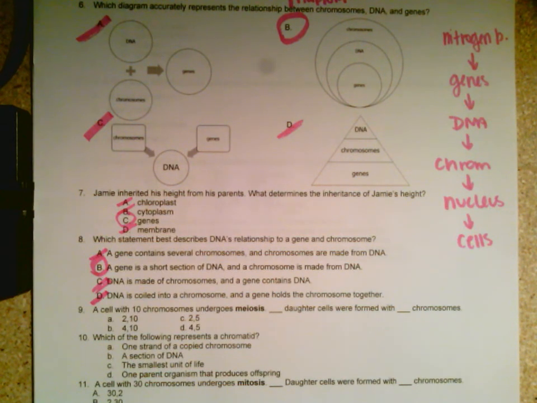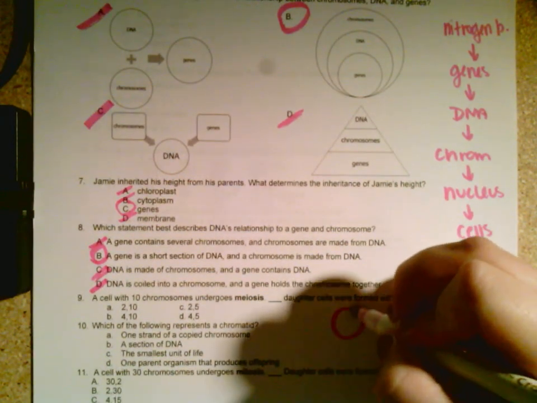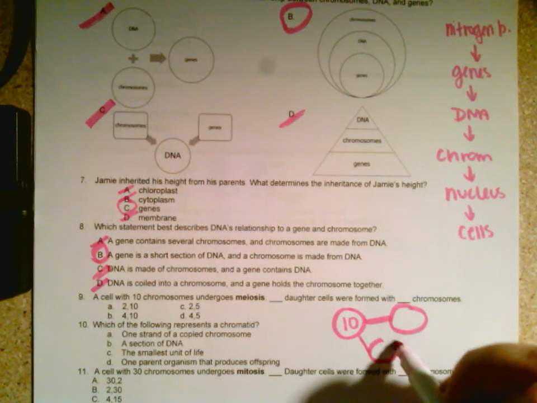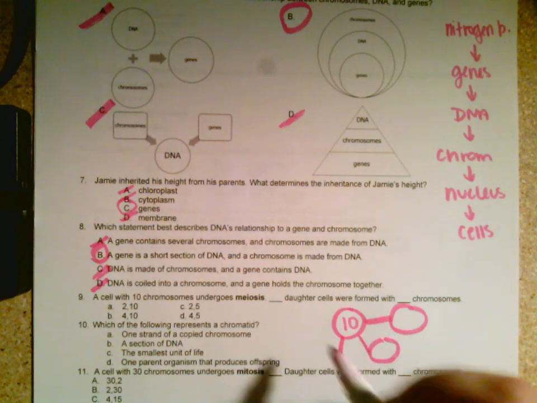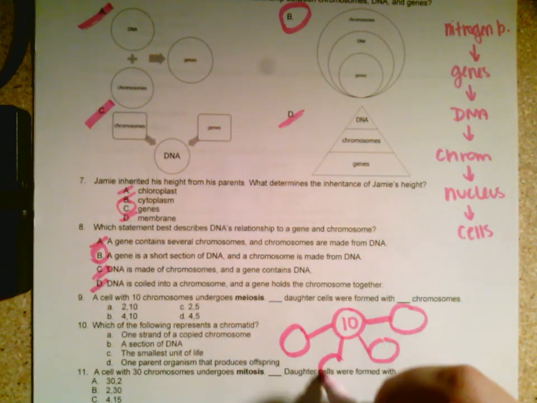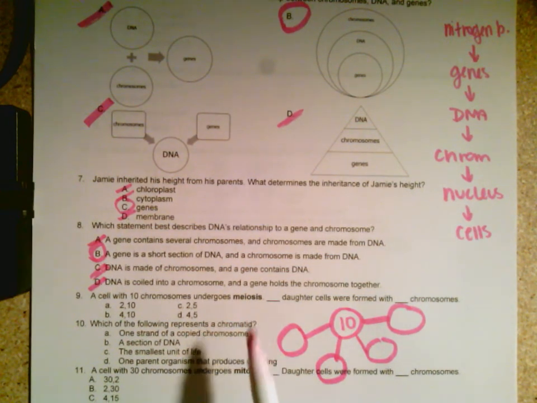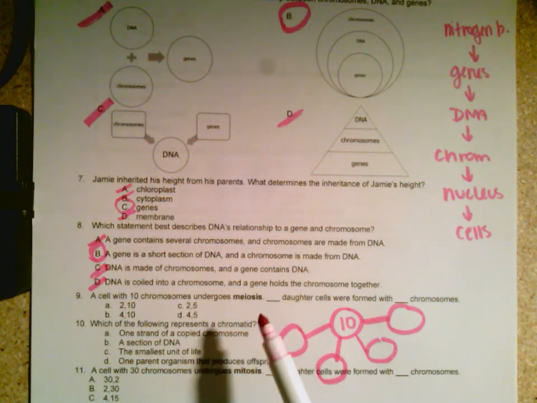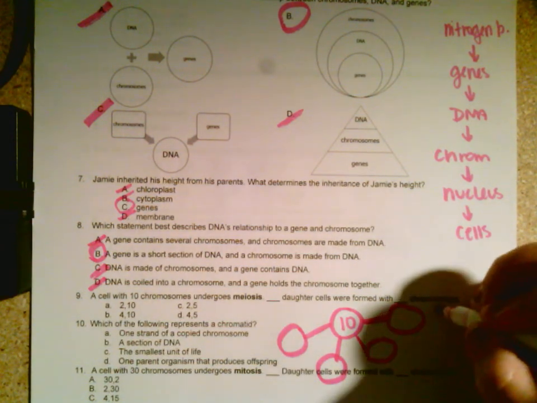Number 9. A cell with 10 chromosomes undergoes meiosis. How many daughter cells were formed with how many chromosomes? So in meiosis, let's start with the parent cell with 10 chromosomes. And it creates 2 daughter cells. Actually creates 4 because we're in meiosis, not mitosis, right? So meiosis creates 4 daughter cells. And looking at this, if we start with 10 chromosomes and we're making 4 daughter cells, because this is a process of meiosis, we're making those haploid gametes.